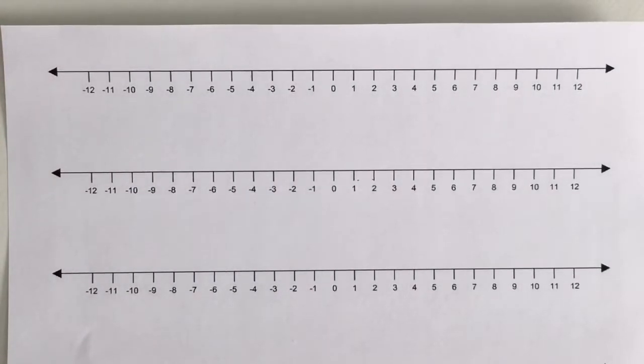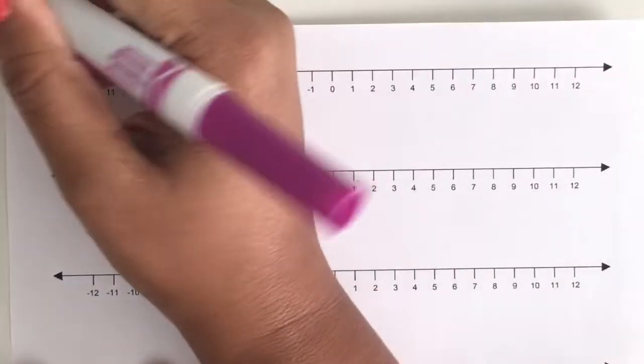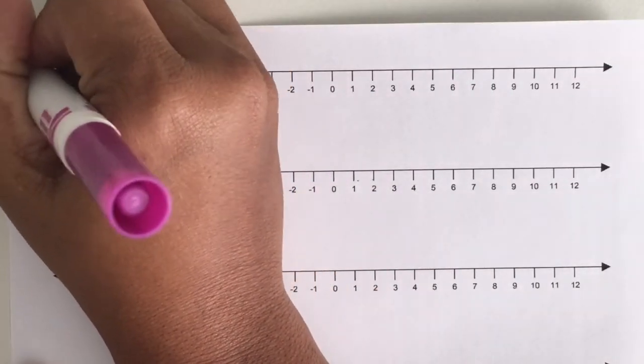Next, we're going to look at the examples on a number line. We started with 3 times 4, 3 groups of 4. That's normal multiplication. That's going to be on the first number line.